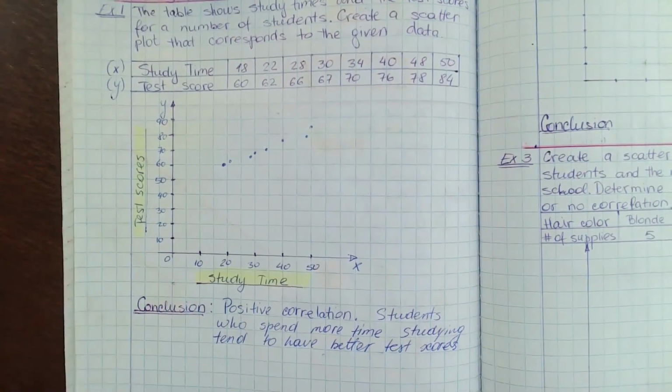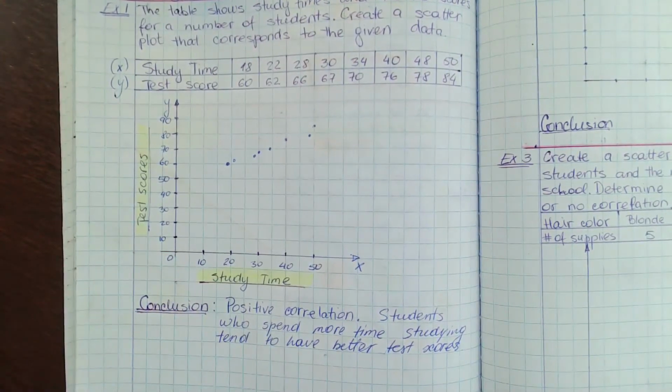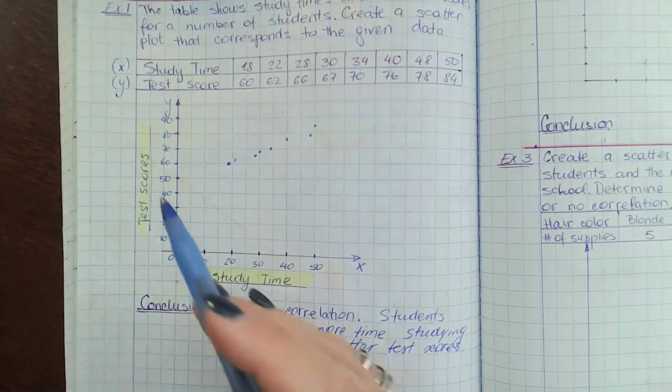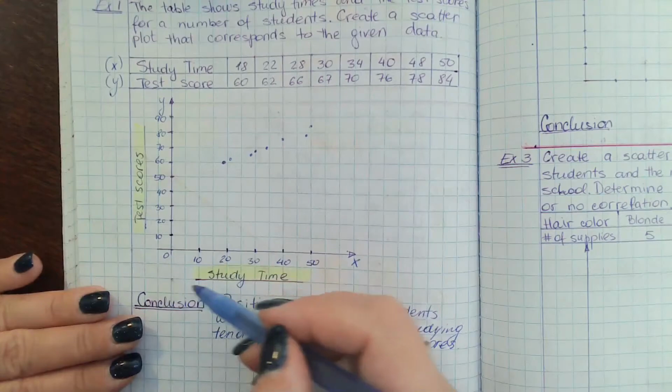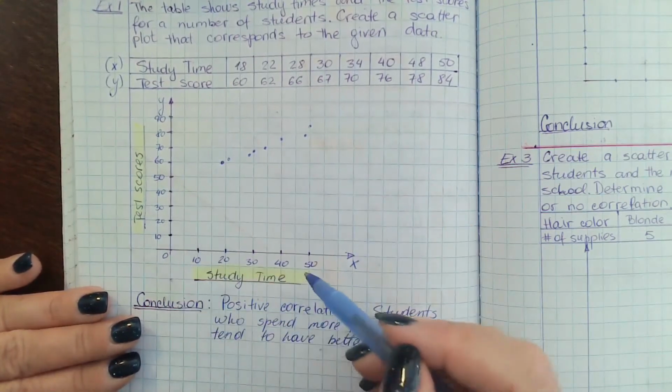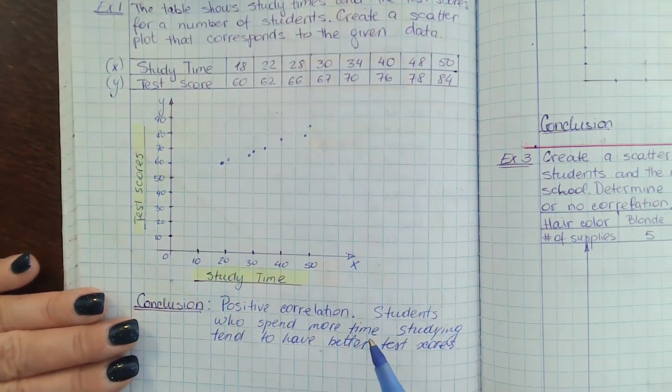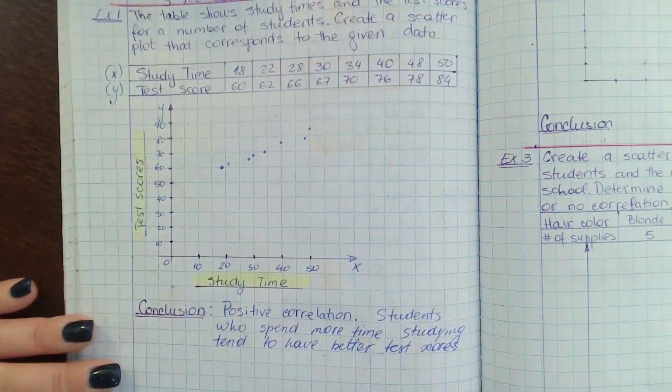So when we're asked to explain the meaning of the graph, we can see that the more the student studies, the better is the test score. So positive correlation representing that students who spend more time studying tend to have better test scores.